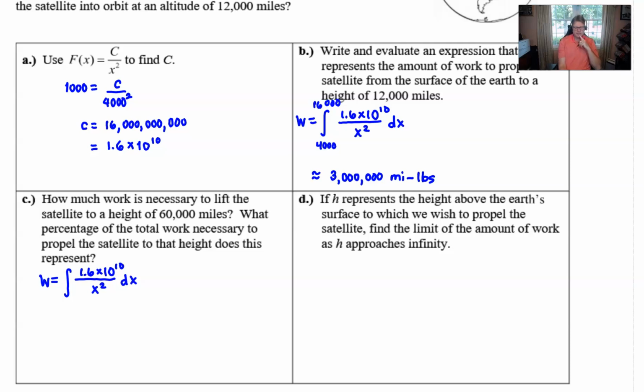What percentage of the total work necessary to propel the satellite to that height does this represent? Well, if we're already thinking about using our answer of 3 million, let's just approach this problem from the standpoint of we're leaving off with the work that we've done before. I think we could do that.